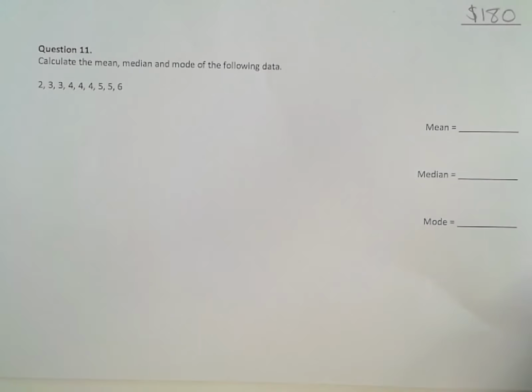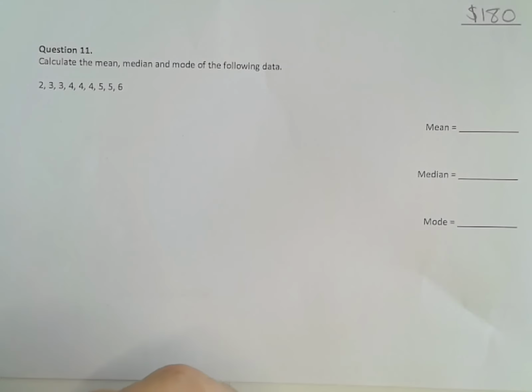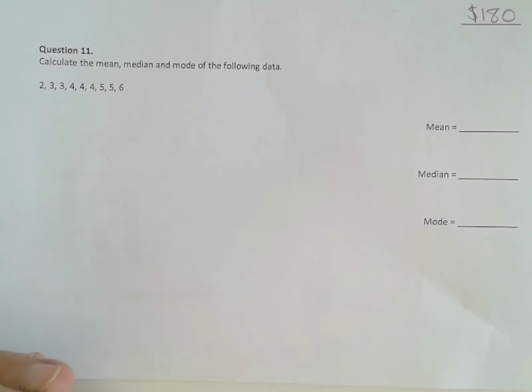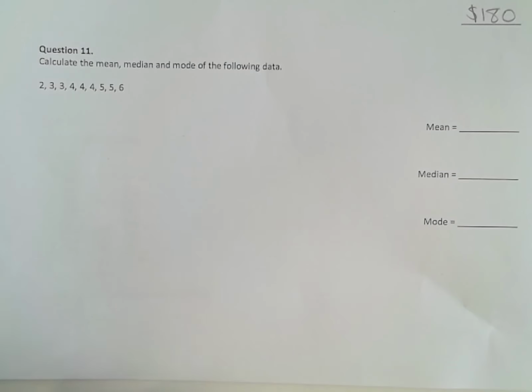Hi girls, this is just a quick lesson on how to answer question 11 from your pretest. Just to note that the mean, median and mode is a new concept, so it's not a problem that you don't understand how to do this, and it won't be assessed this term in your exams. It will be assessed next semester.